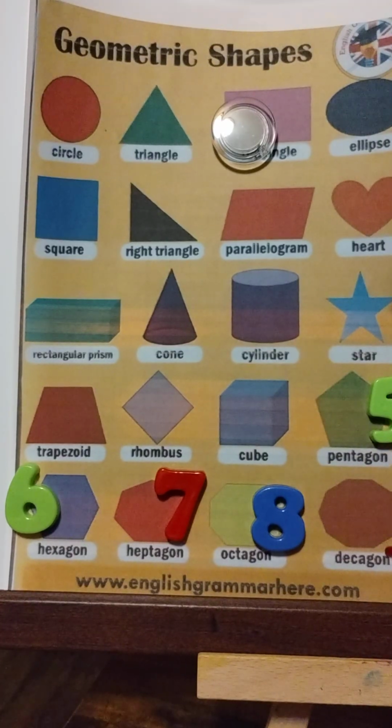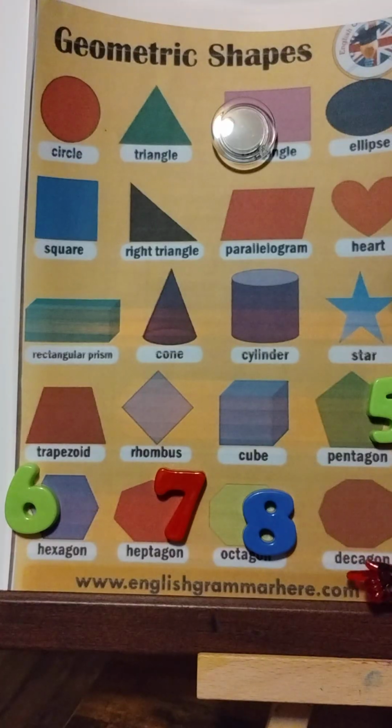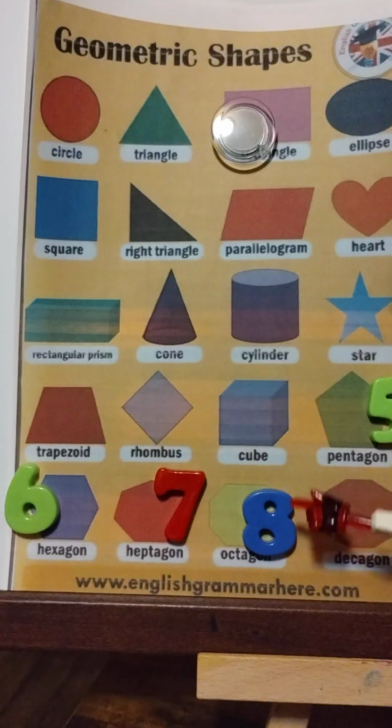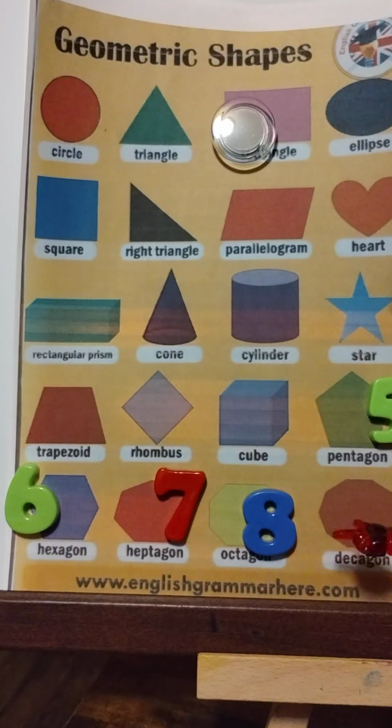Then we have a decagon. A decagon has 10 sides. We did not do the nonagon, which has 9 sides. Another shape that would come before the decagon is a nonagon, and a nonagon has 9 sides, while the decagon has 10 sides. Let's count it.